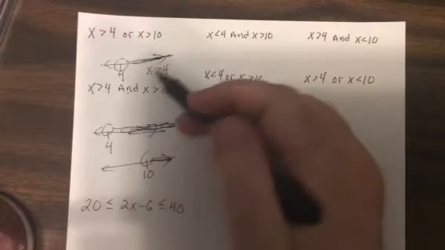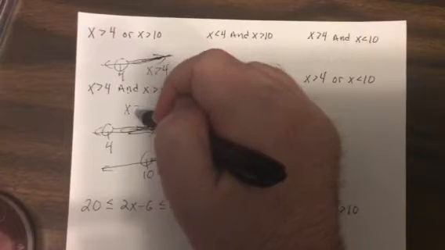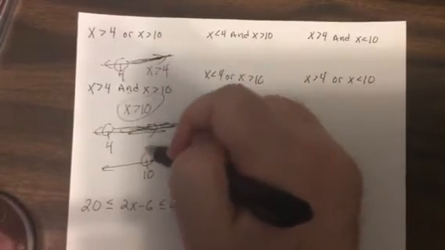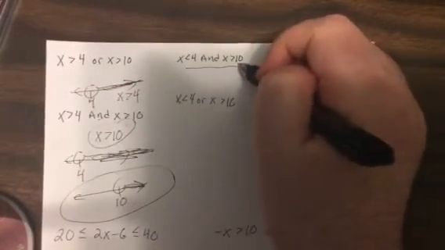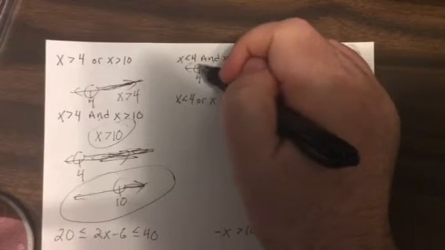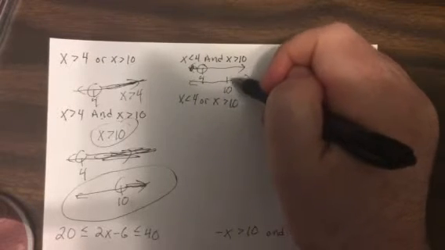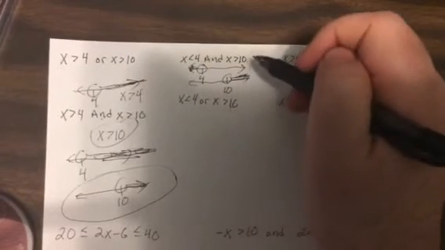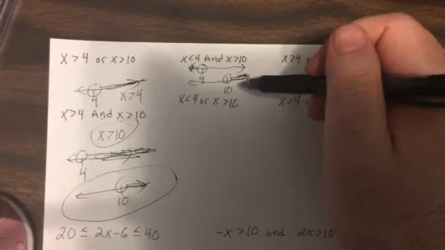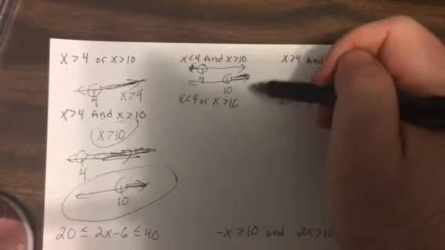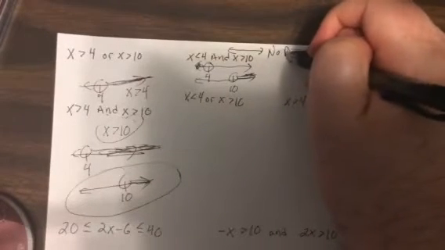But if it's an "and," the shading has to be on top of each other, overlapping, which in this case would be x is greater than 10. Now this one, here's less than 4. Here's greater than 10. "And" says it has to be shaded on top of each other. True for both. So there's no shading on top anywhere. So it's just a blank number line and no reals.